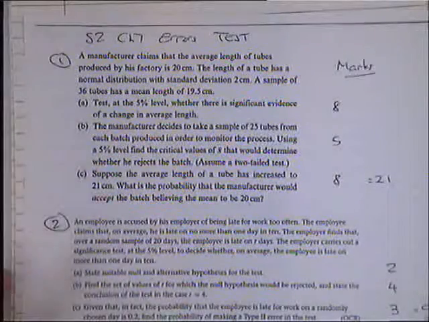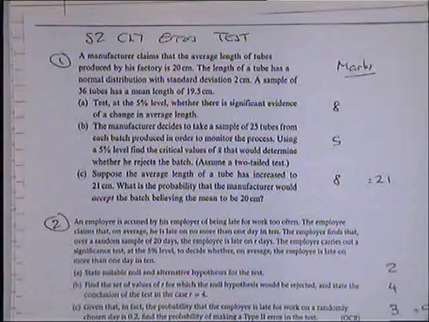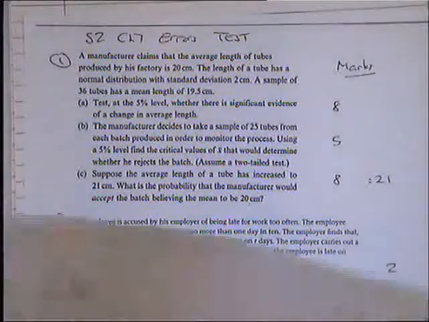Okay, this is the errors test. Going through the errors test which you did when I wasn't here last week. We'll go through them bit by bit. First one was a 21 mark question, lots of marks.